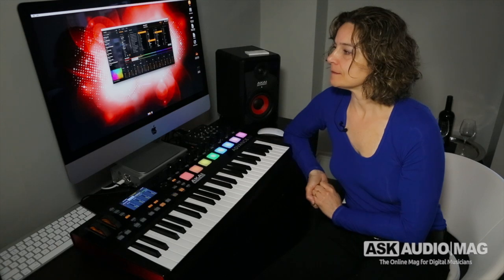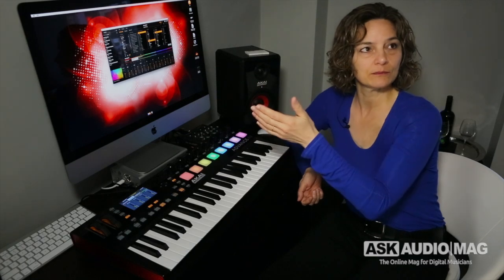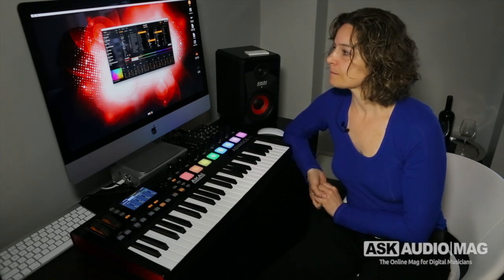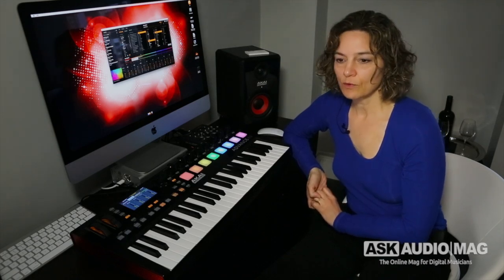And then it'll also grab all your VST parameters. It'll grab the first 64 VST parameters and just lay them out. So it'll put something in there, but you may want to go back after the fact and tweak it up a little bit.